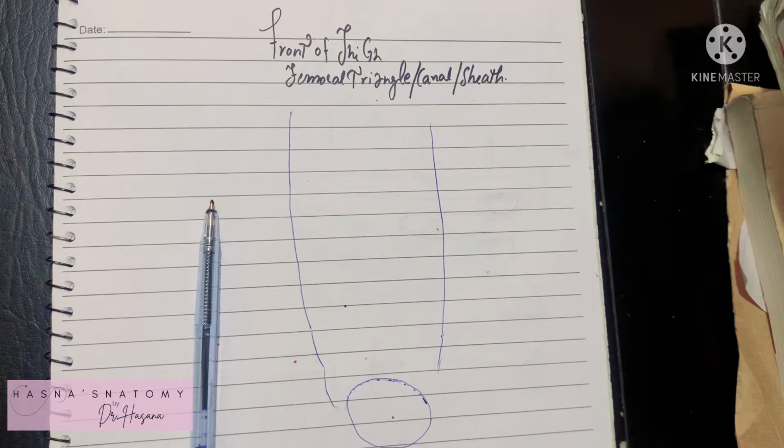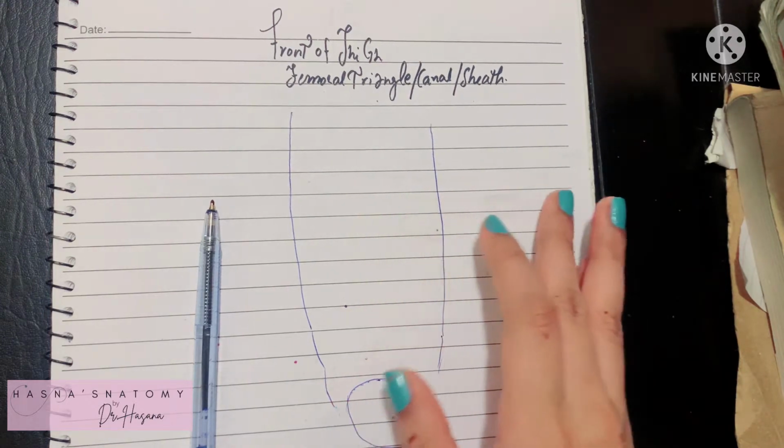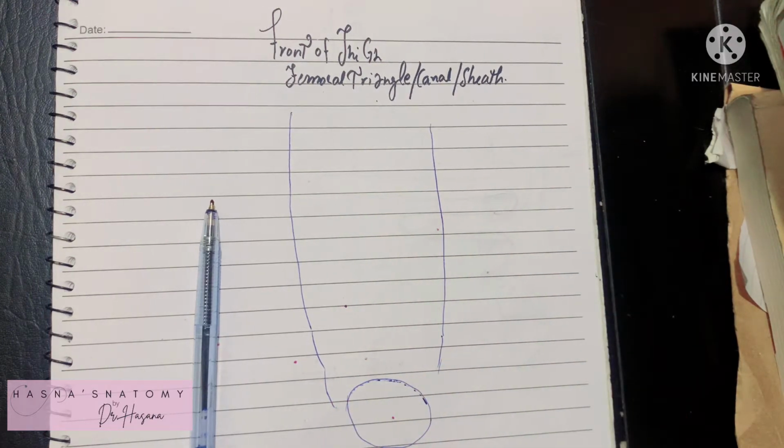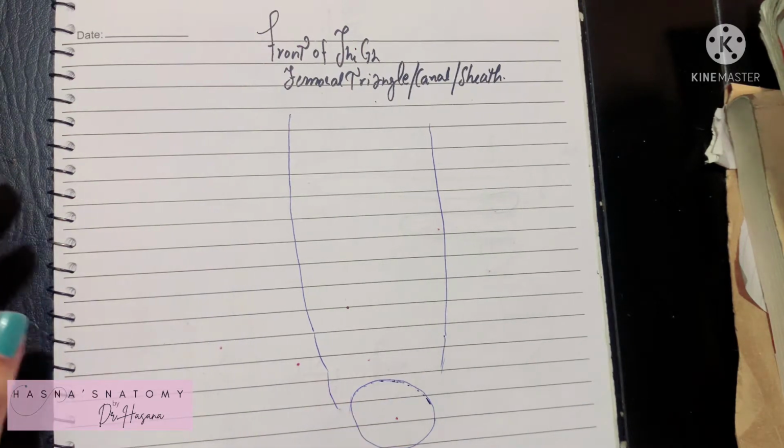So let's get started with the topic of today, which is the front of thigh. And in the front of thigh today, we'll be studying the femoral triangle, the canal, the sheath, the femoral ring, and finally, an important clinical, the femoral hernia. So let's get right into it.